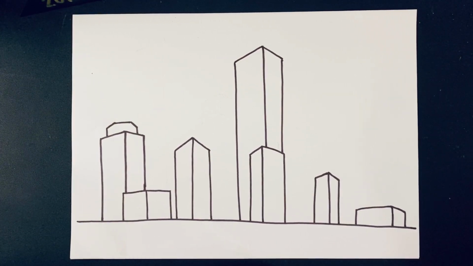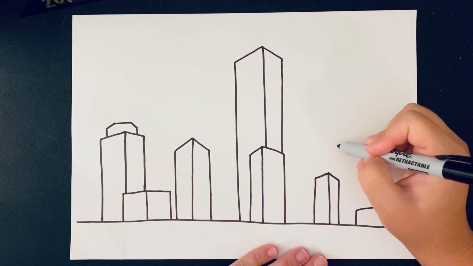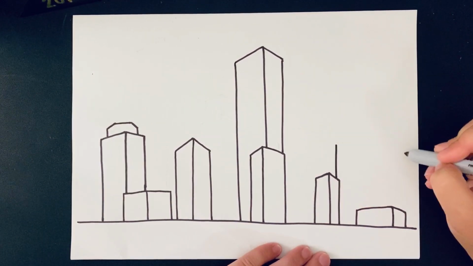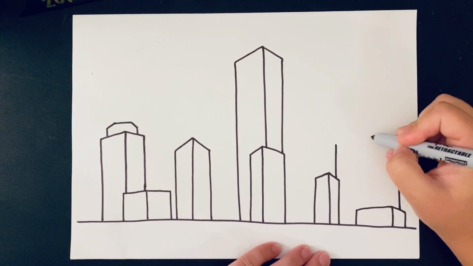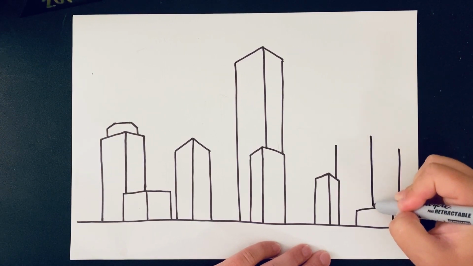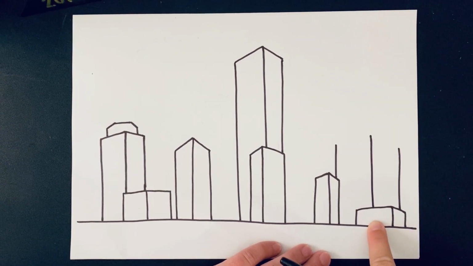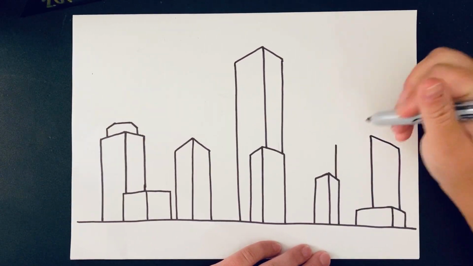So I'm going to come over here between these 2 buildings. I'm gonna draw 2 straight lines, 1, 2. I want the middle one to be taller. So I'm going to draw that line down. Again, I stop once I hit this building. I connect.